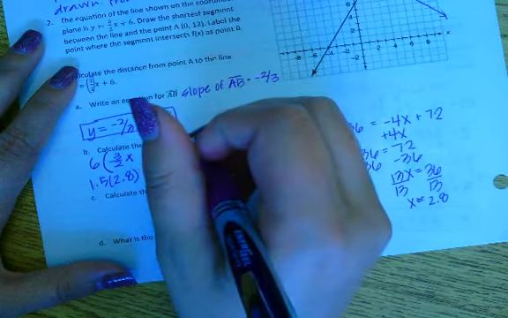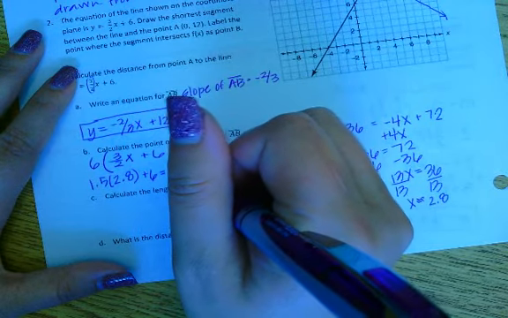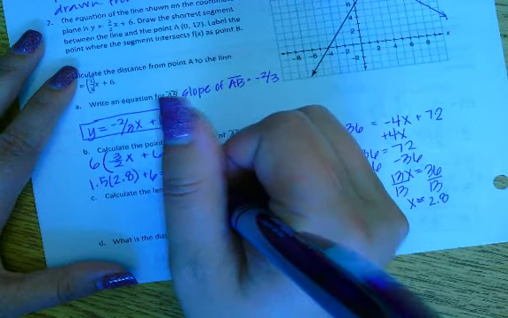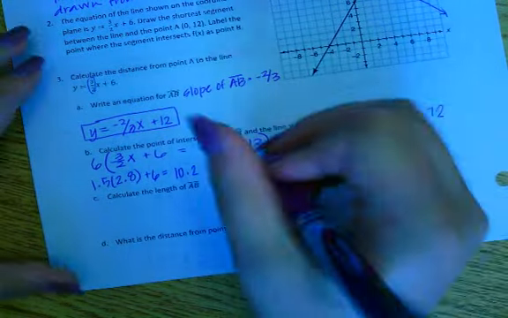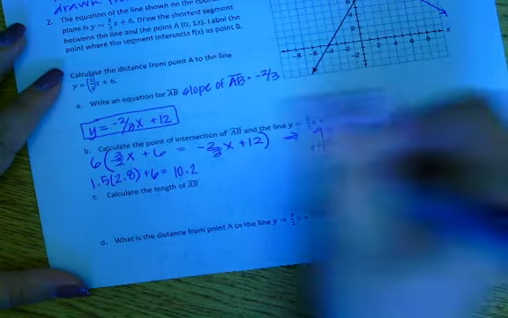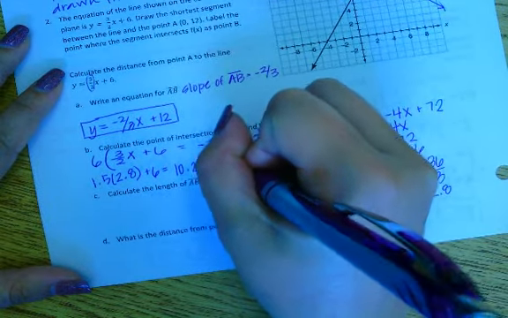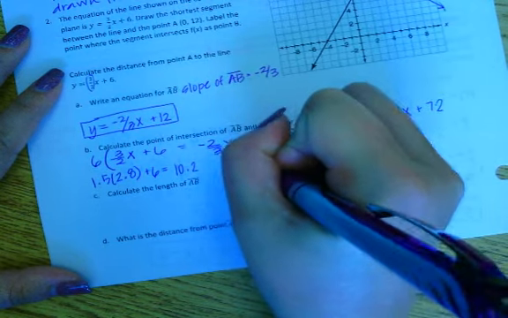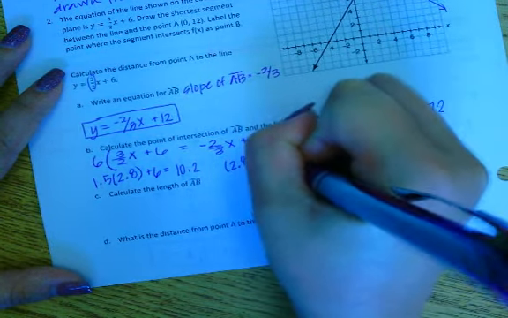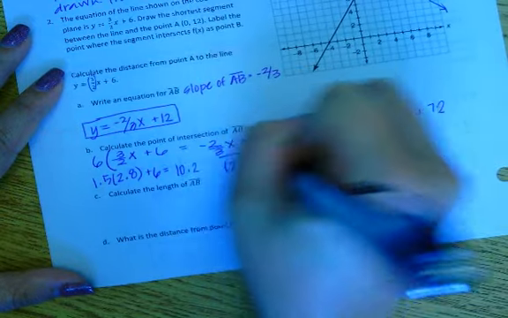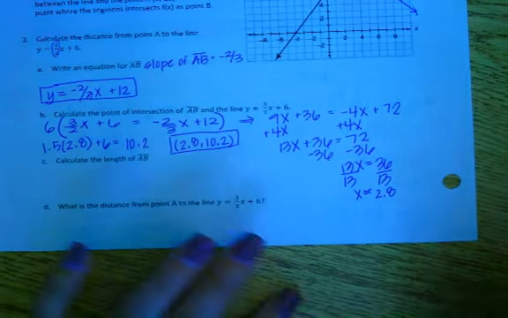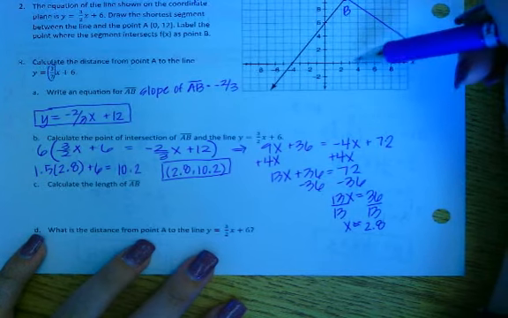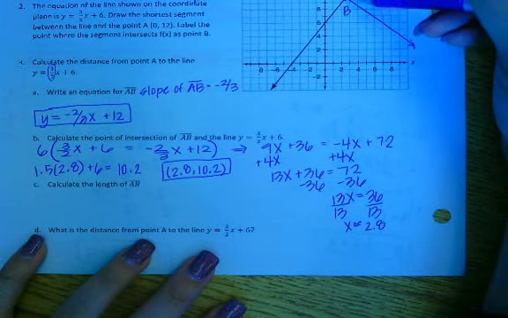4.2. Are you sure? Did you add 6? Oh, I did not. 10.2. Okay, so where is my point of intersection? 2.8, 10.2. Awesome. Okay, on a test, most likely your points will be clean. They won't be decimals. So at 2.8, 10.2, that is where your point of intersection should have been.